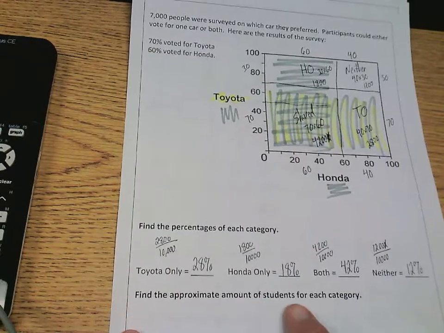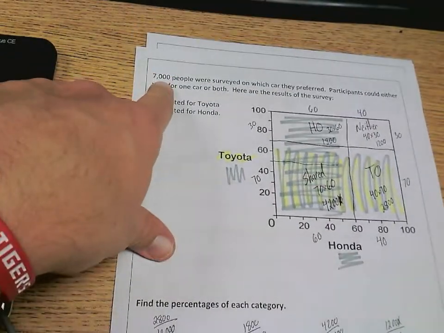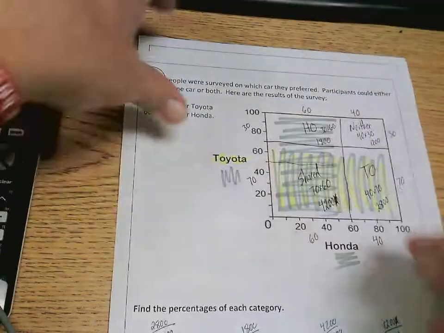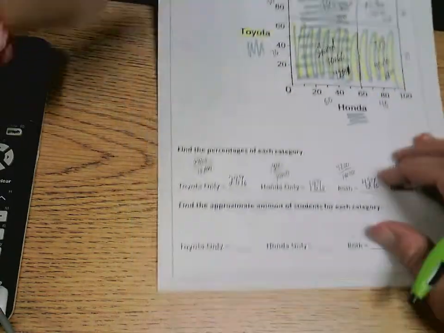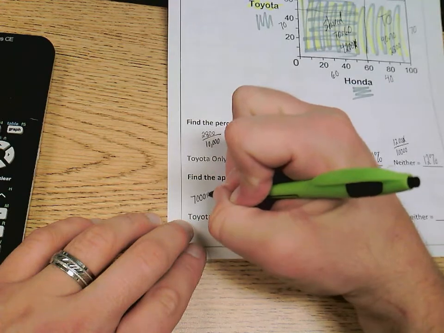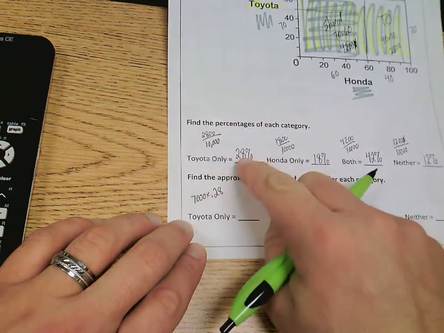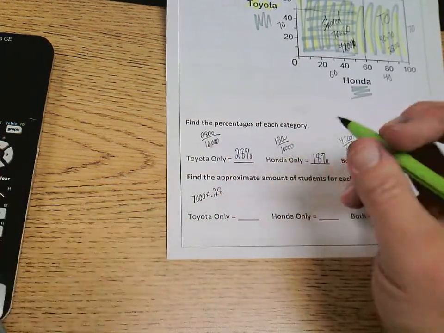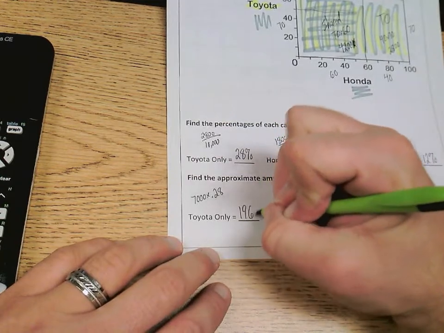Now, find the approximate amount of students for each category. Notice that 7,000 people voted. So I'm going to take 7,000 and multiply by the percentage. That's 7,000 times 0.28, because remember, whenever you multiply by a percentage, you move the decimal.